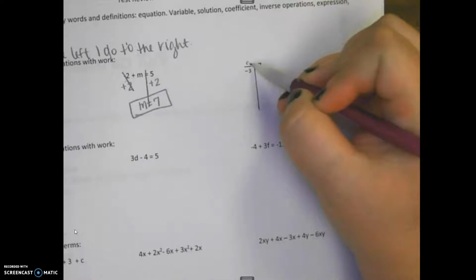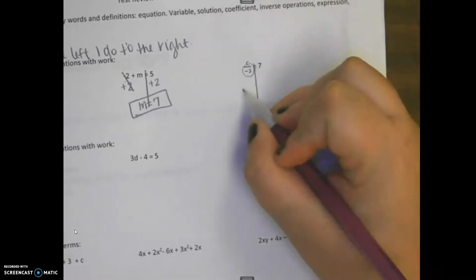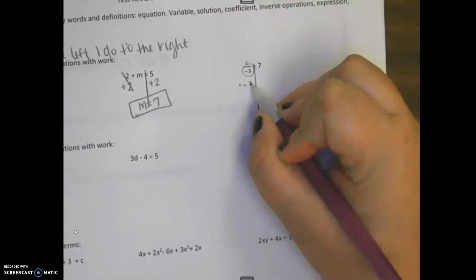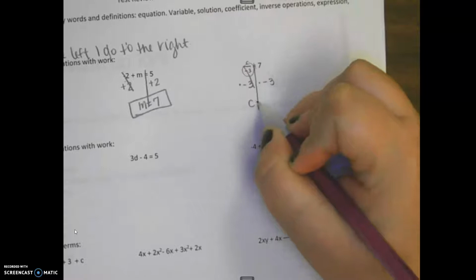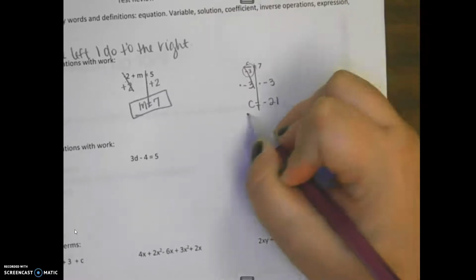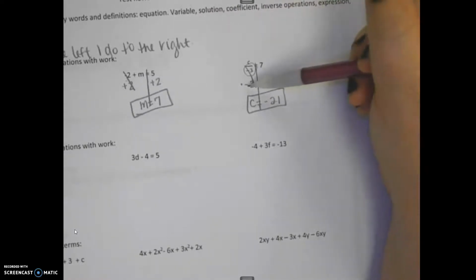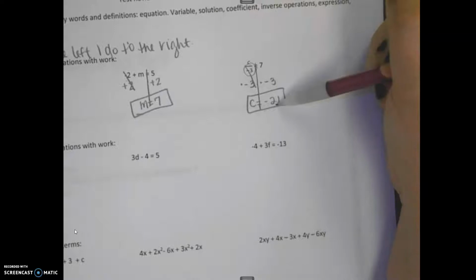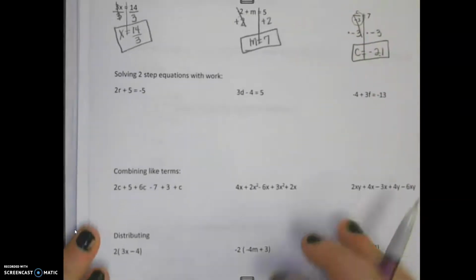All right, so we see divided by -3. The opposite of division is to multiply. Our inverse of division is multiplication. Cancel, leaving me -21. You'll notice that the proper way to solve it is to draw a line, show on both sides of the equation what is happening, and then your answer. So let's move on to two-step equations.